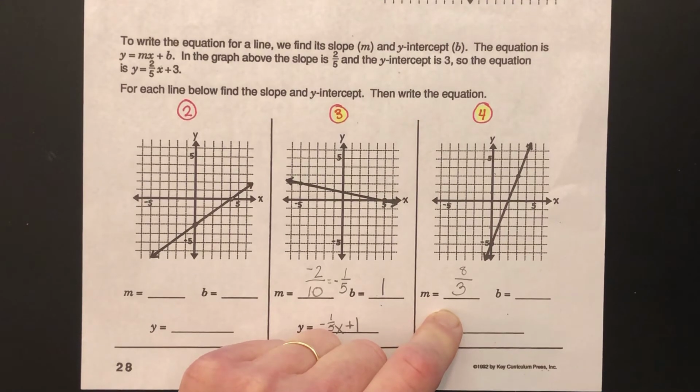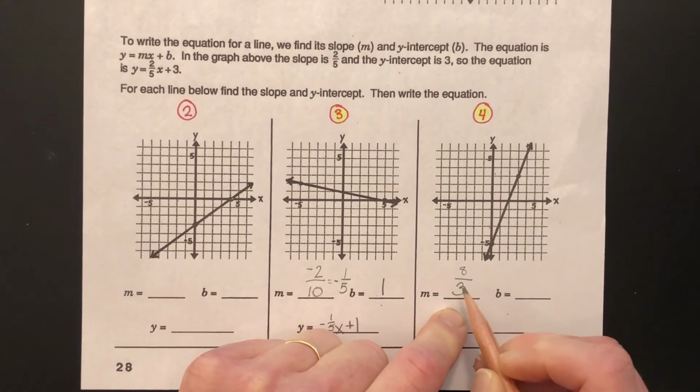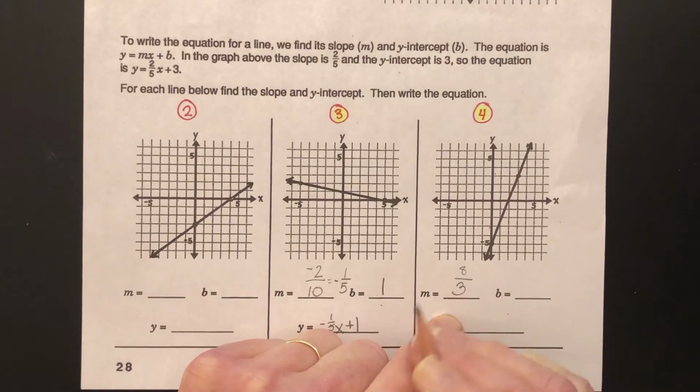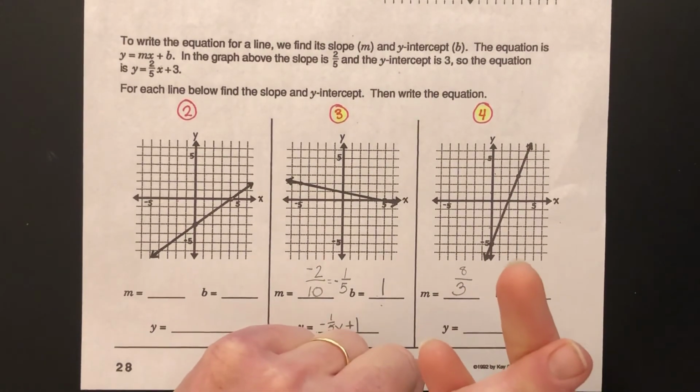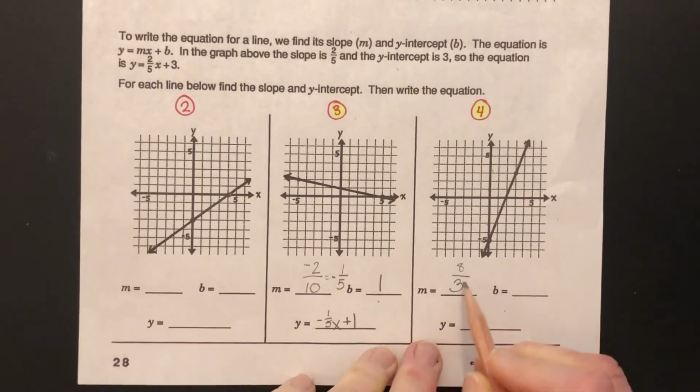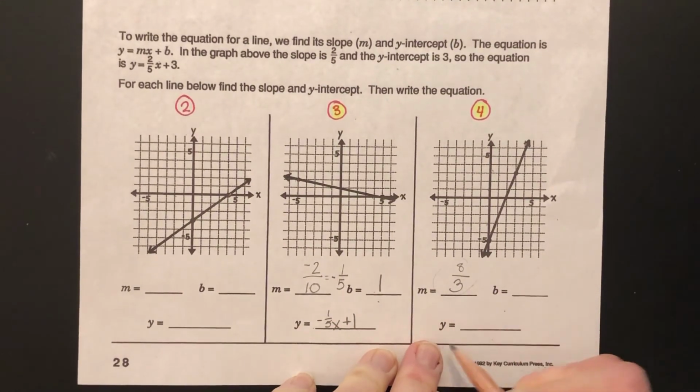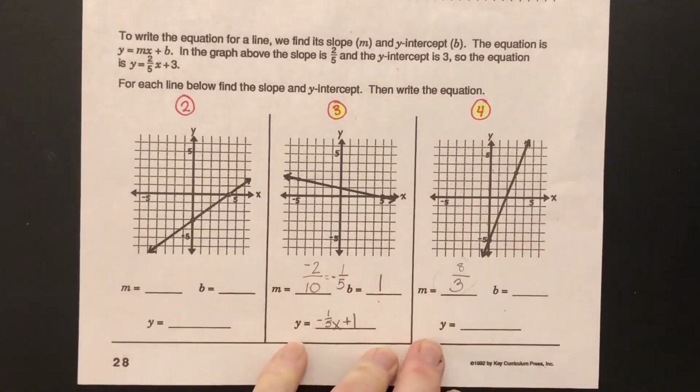As I tell you every time, remember, with a slope, you leave it as an improper fraction. It can either be a fraction or a whole number. That's it. It cannot be a mixed number. So you cannot convert that to 2 2/3. It has to stay 8/3.